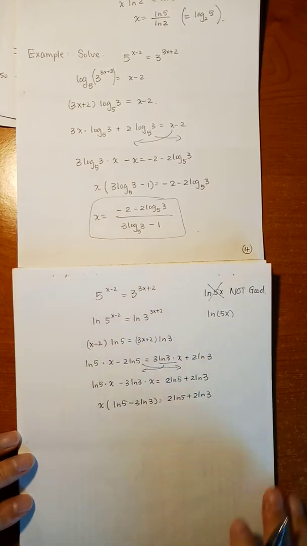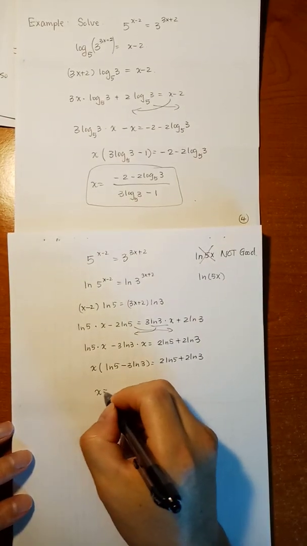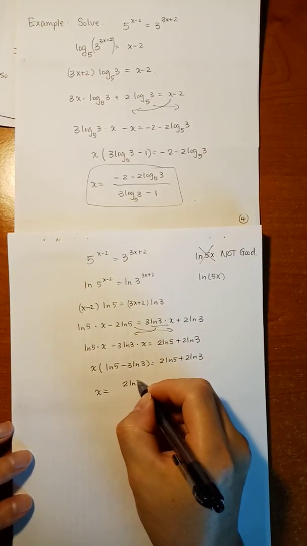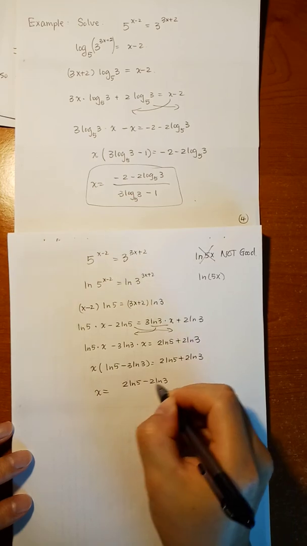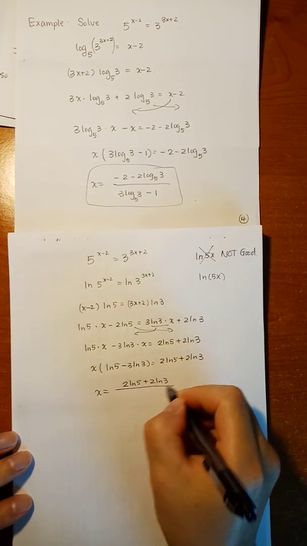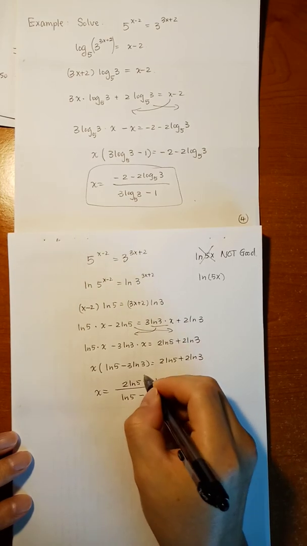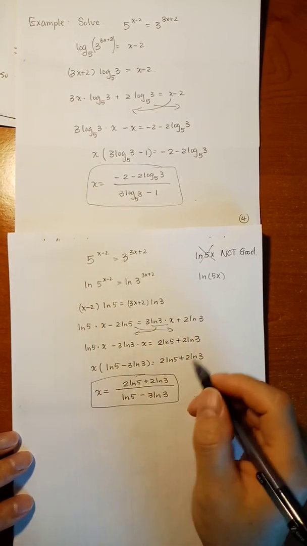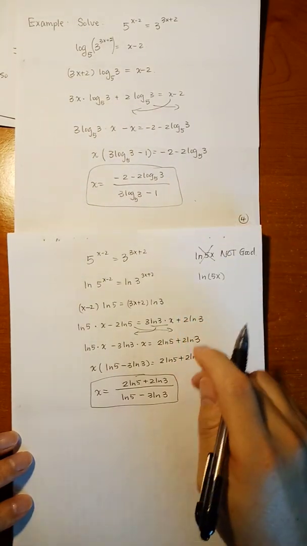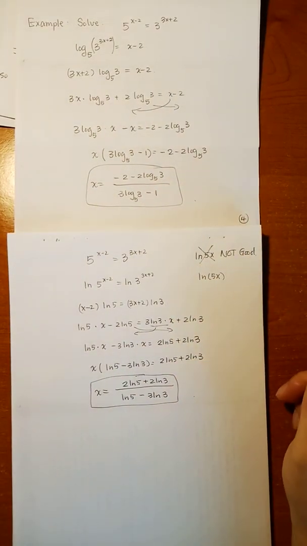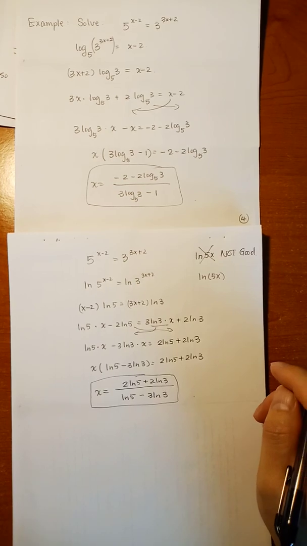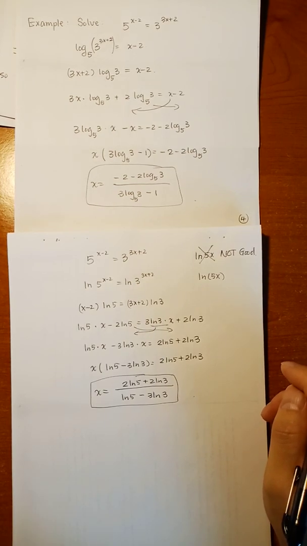And you divide the equation by the coefficient of x. And this is the answer. They're the same thing. You can try the change of base formula. This is exactly the same thing.